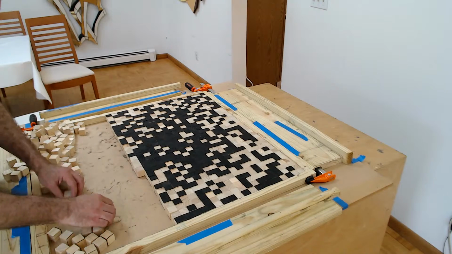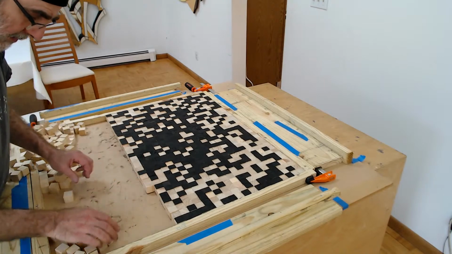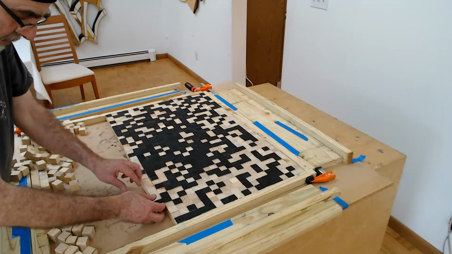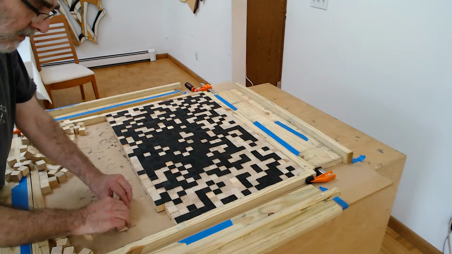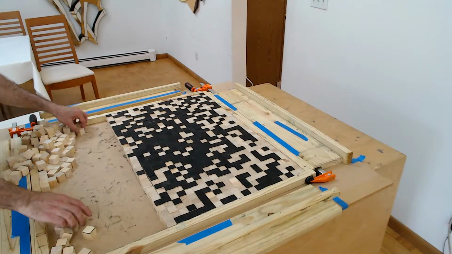Black, black, white, black. Although things blend together, it gets hard. Okay. 3 whites and a black. Okay. Yeah. 3 whites and a black again. Okay, that's the row. We are on to row 21, I believe. Okay. Black, white, black, white.